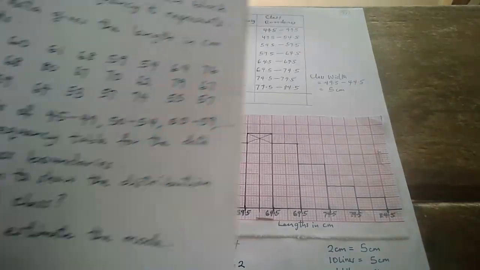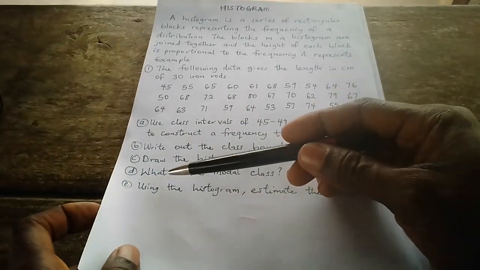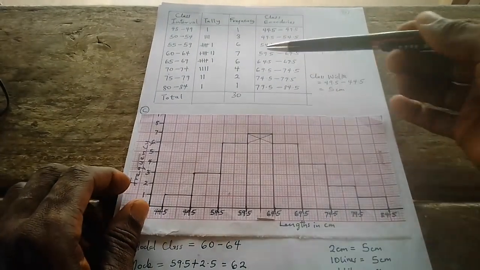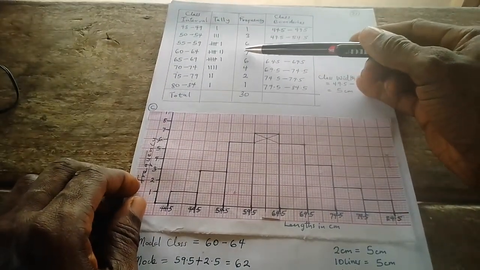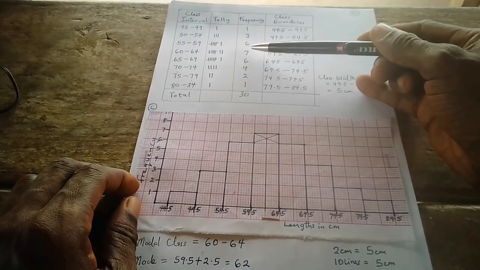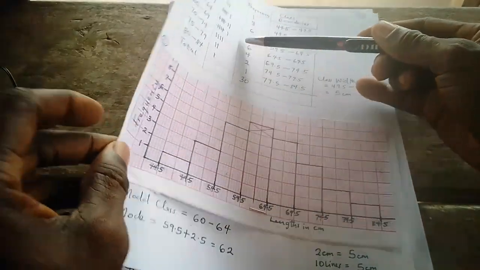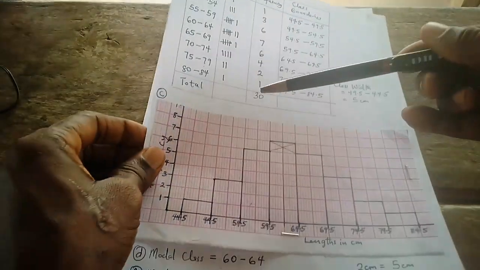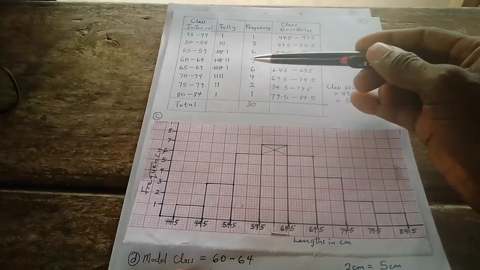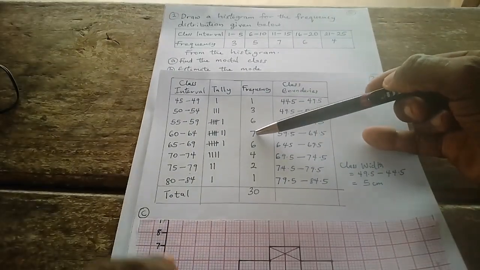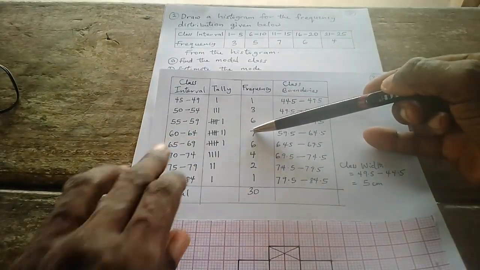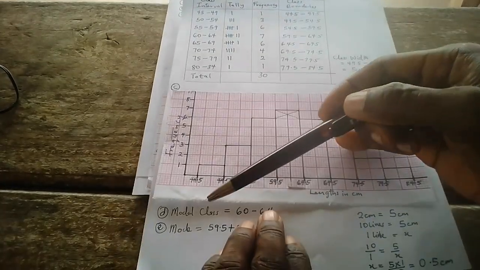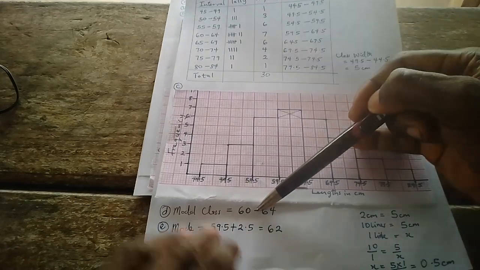the histogram. Then part D of the question says, what is the modal class? The modal class is the class interval that has the highest frequency. The highest frequency here is what? 7. You see the highest frequency here is 7. So the modal class here will be what? That is the class with the highest frequency. 60 to 64. So the modal class here is 60 to 64.